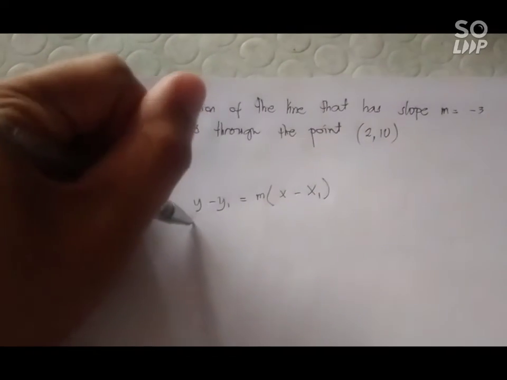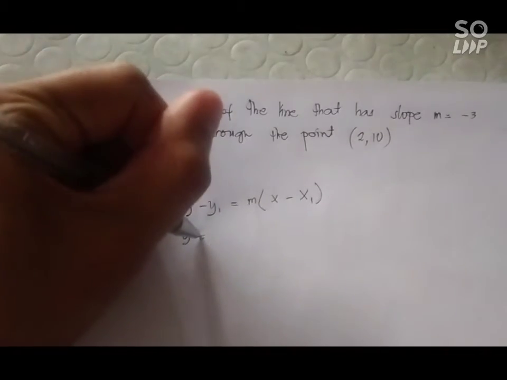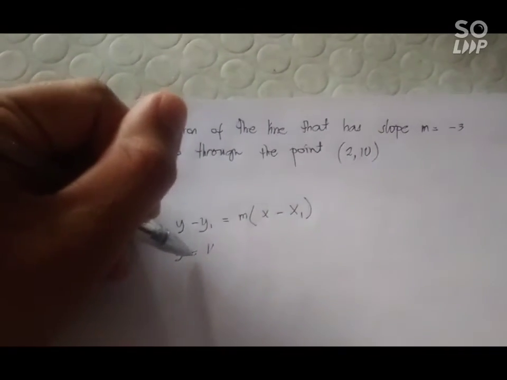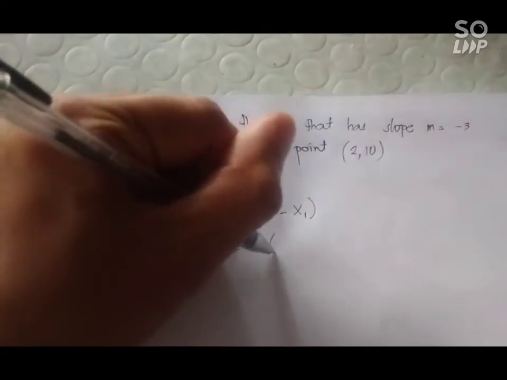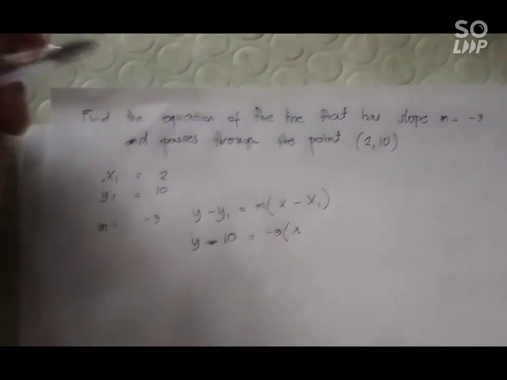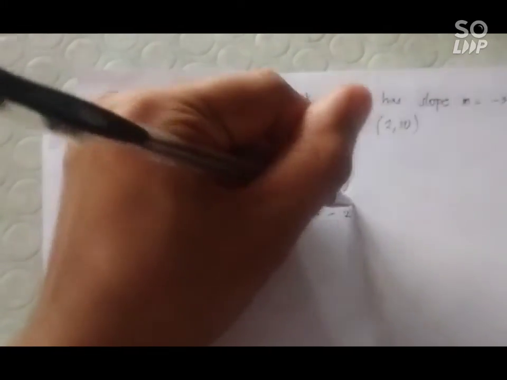So atong i-substitute, y minus 10 equals negative 3 times x minus 2.